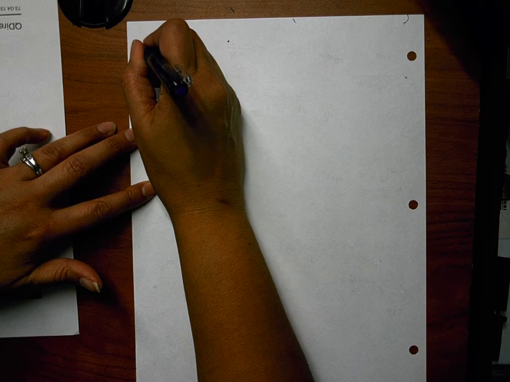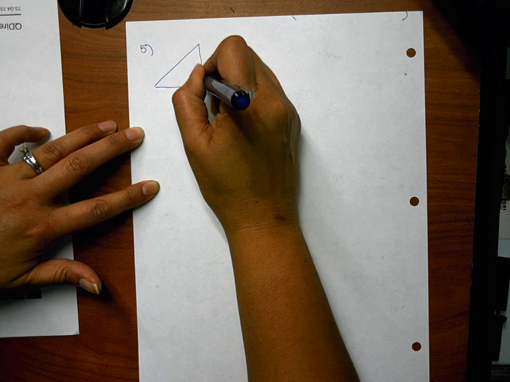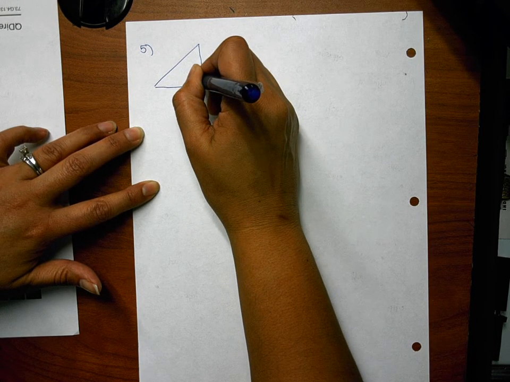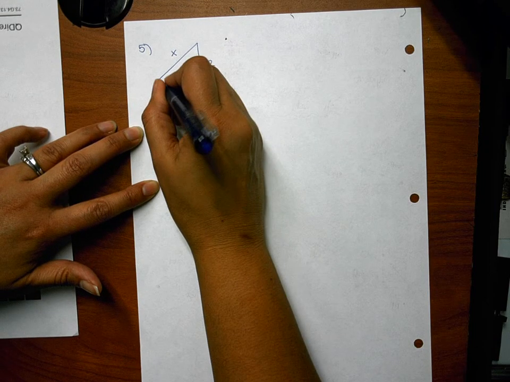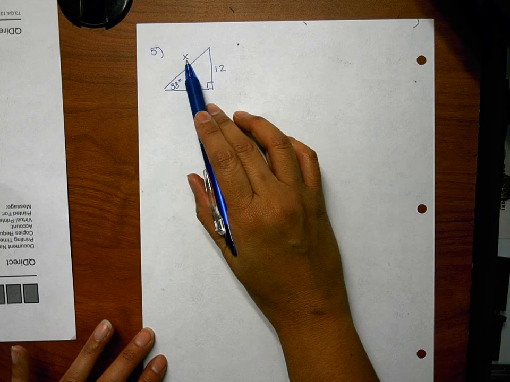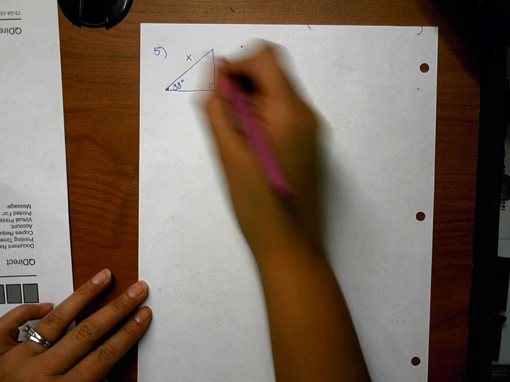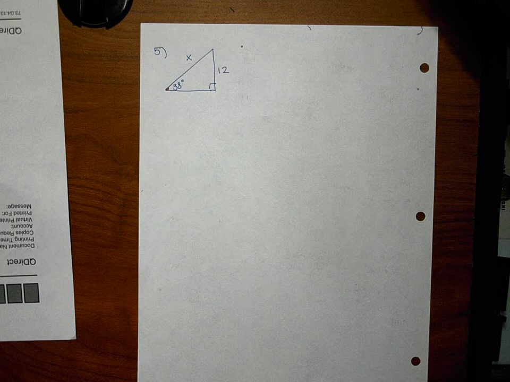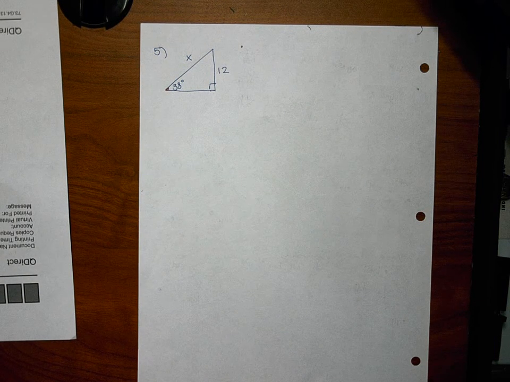Number 5, we are going to do together in class. So I'm just going to label it for you. And I'm going to tell you right now, if you do try it on your own, that's perfectly fine. It is a little bit different from the ones I've just done with you. So there's your right triangle. I gave you the 12. You're looking for x. Don't forget to put the dot here and label which one's which. Use your SOHCAHTOA and try to find the hypotenuse. That is it for this lesson.